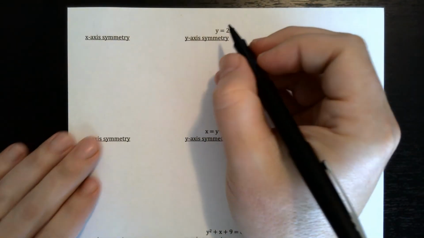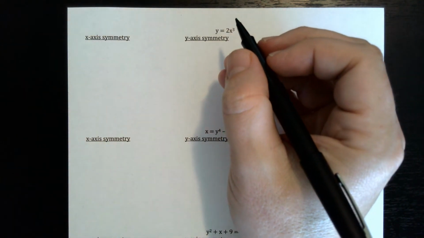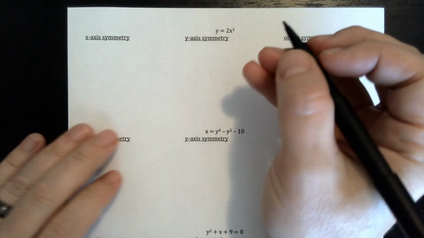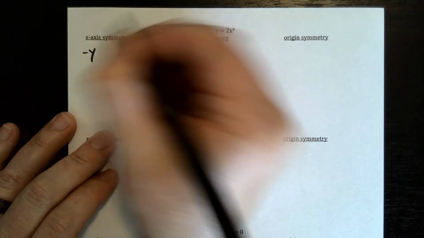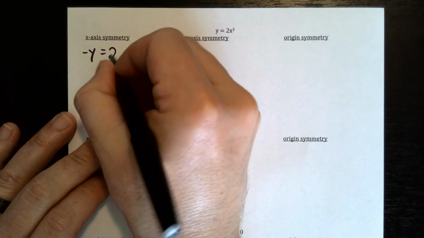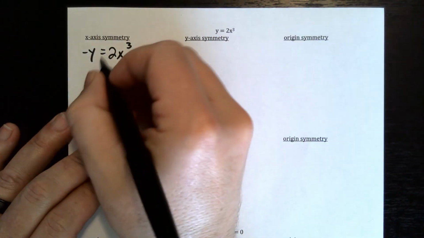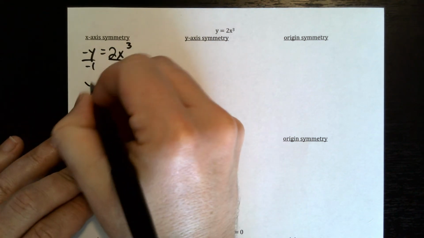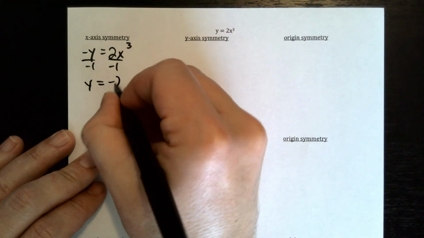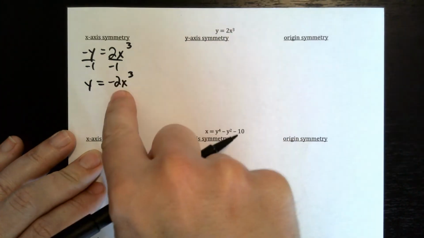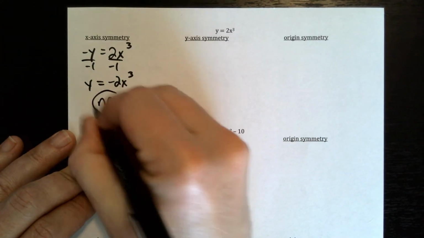Okay, for the first one, for x-axis symmetry, I'm going to replace y with negative y. So I get negative y equals 2x cubed. Okay, divide by negative 1 so I can get that y to be positive again, and that gives me negative 2x cubed. So this is different. So this is a no.